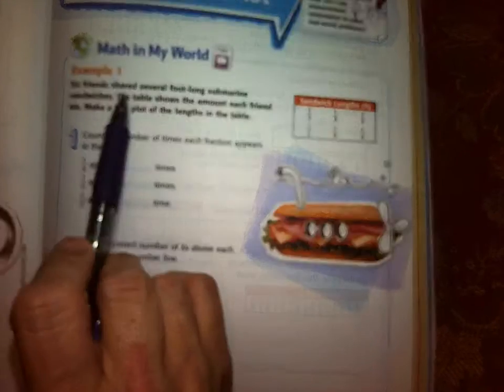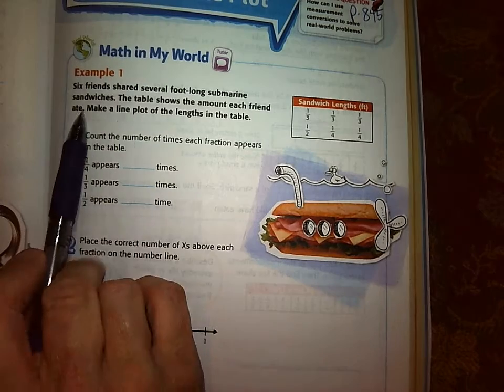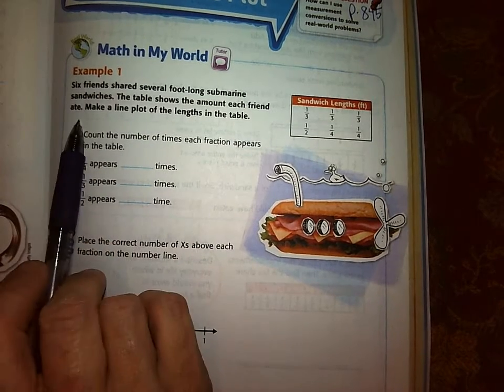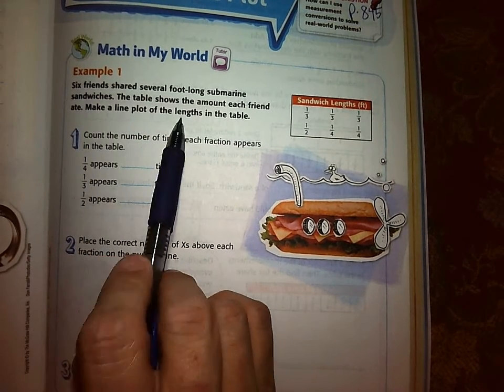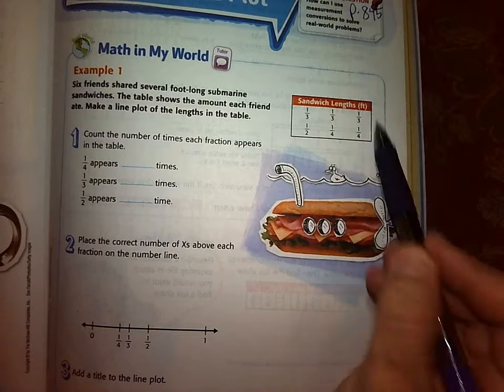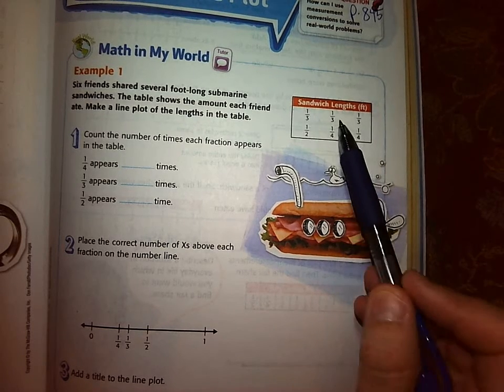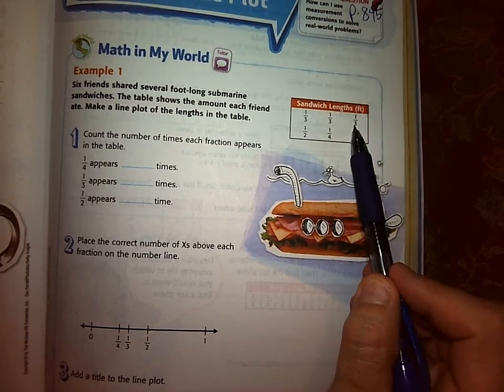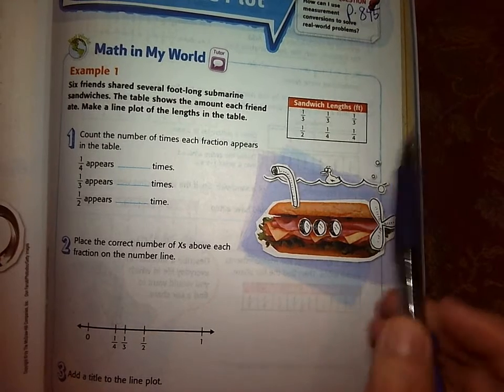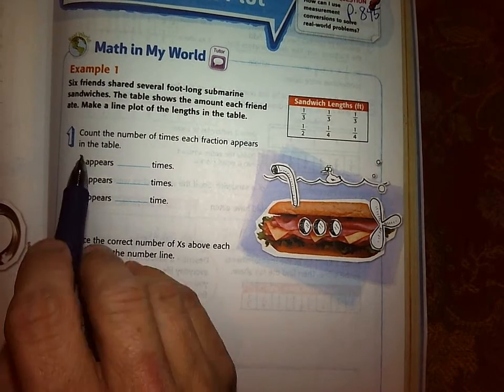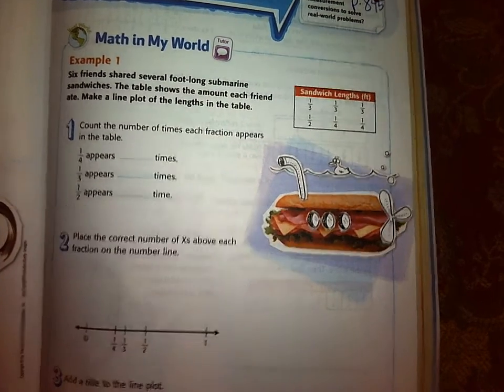Six friends shared several foot-long submarine sandwiches. The table shows the amount each friend ate. Make a line plot of the lengths in the table. So here's our table, and here's how much each person ate. One person ate a third of a foot, one a third, one a third, one a half, a fourth, and a fourth. So we're going to count the number of times each fraction appears in the table.